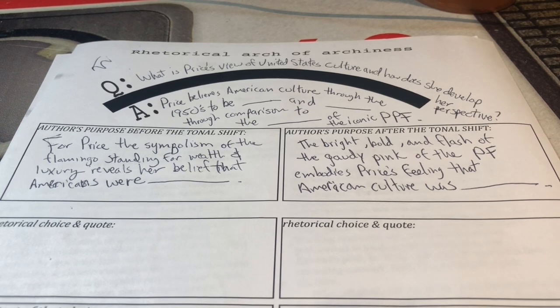Now, what you might go after or what you might say is really going to be dependent on the annotations that you did on this piece, because for the half of the passage before the shift, you should have noticed some things that would back this up, and the same thing for after the shift, that you would have noticed and annotated some of these rhetorical choices or rhetorical moves, however you want to word it, of the author.